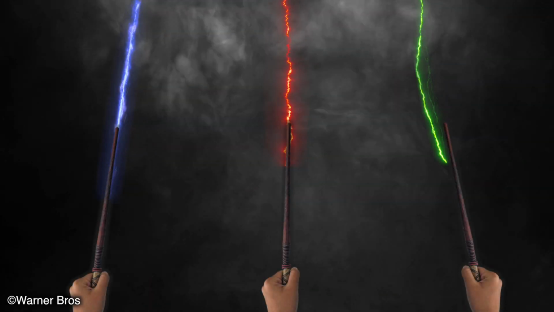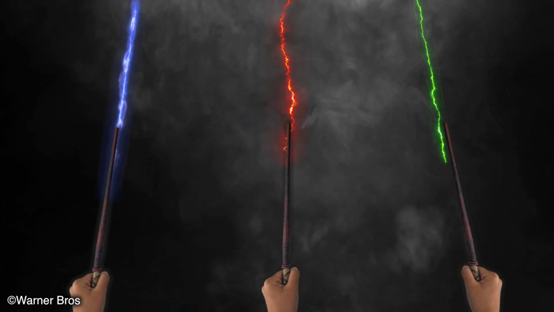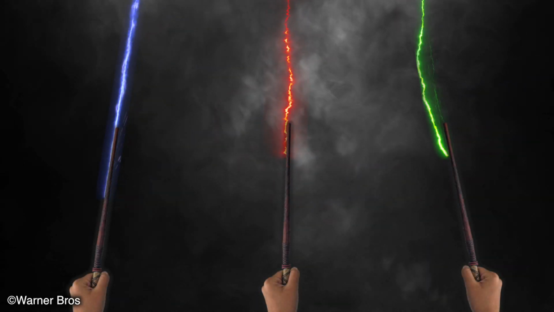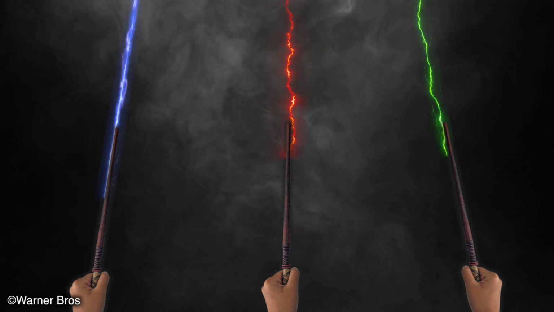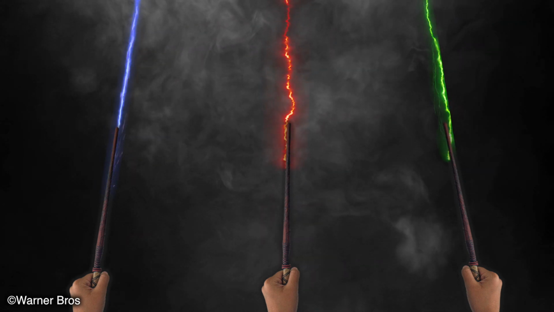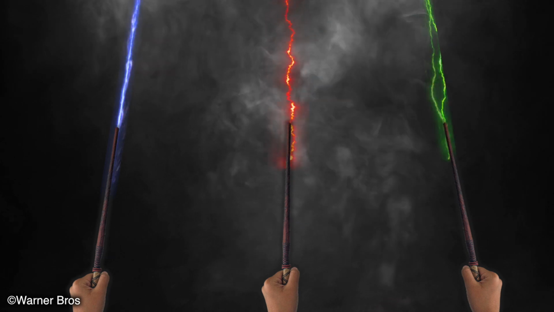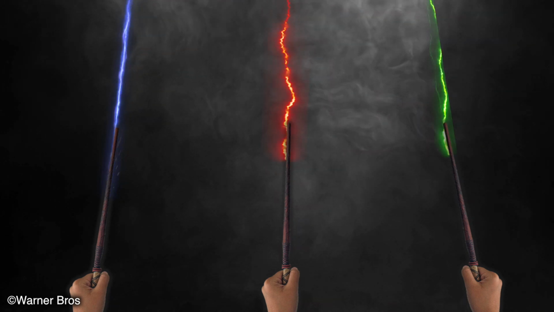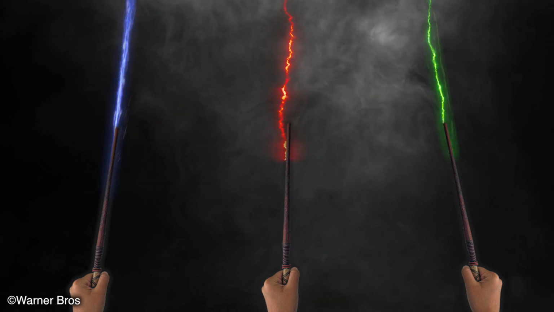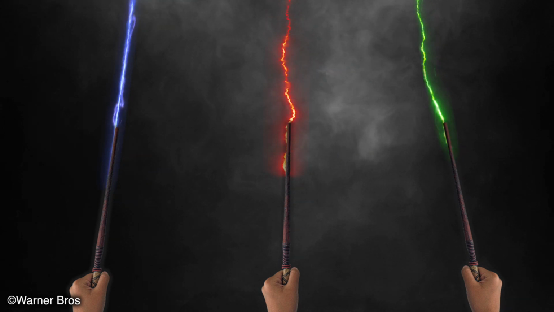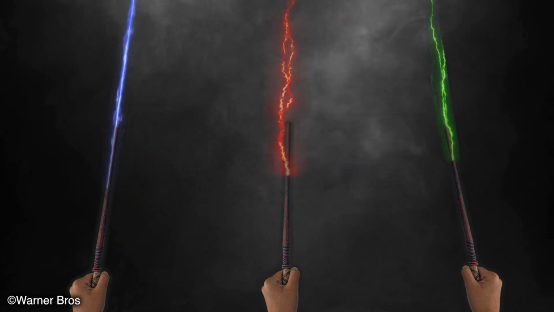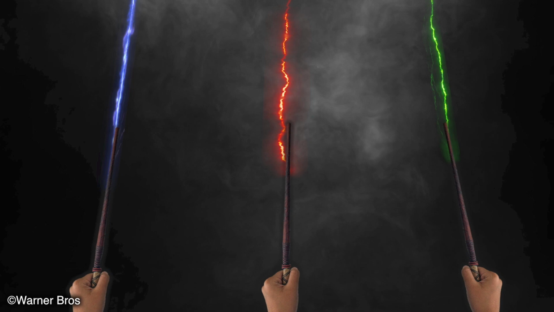The Unforgivable Curses, named so because they are so awful, so horrific that they are deemed unforgivable. If any witch or wizard were to use these dark spells, they would earn themselves a one-way ticket straight to Azkaban for life. So guys, this made me wonder, who created the Unforgivable Curses? When were they created? And more importantly, why were they created?